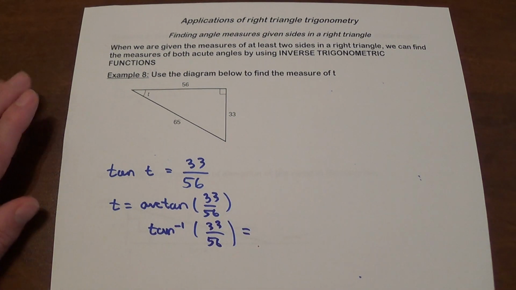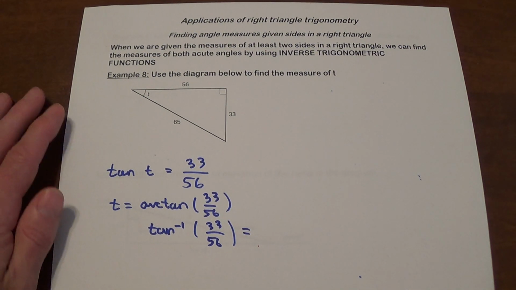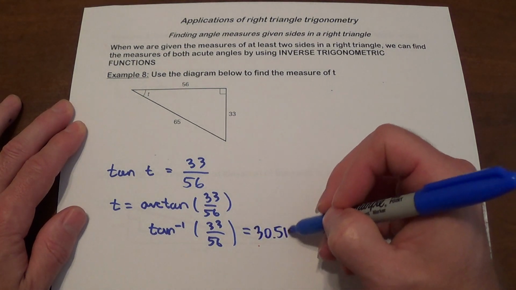And then you type it in the calculator. It's usually right above the tangent key, so you usually have to use the second register. So inverse tangent of 33 divided by 56 is going to give you an angle of 30.51 degrees. So this is going to give you 30.51 degrees.